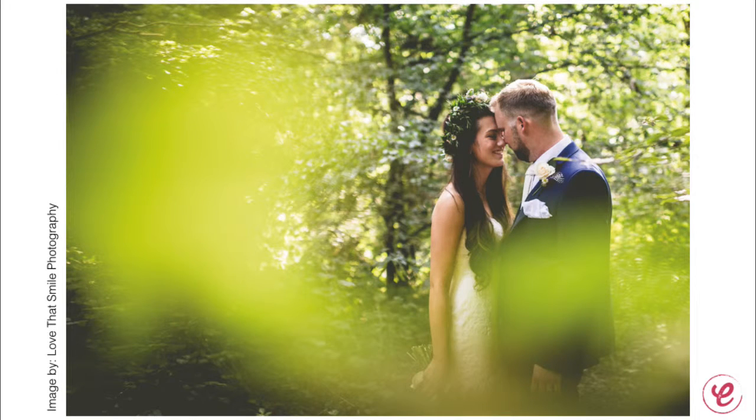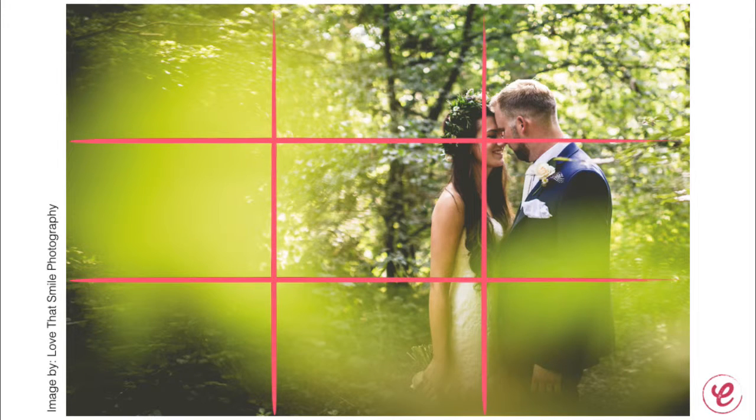Well, this one is one of my wedding work images. You can see that the couple is to the right-hand side, and you can really see that the bride's face is exactly on the grid, on the horizontal upper third and the right-hand side third of the vertical. Obviously, it doesn't have to be exactly on the grid or on the intersection of the two all the time.